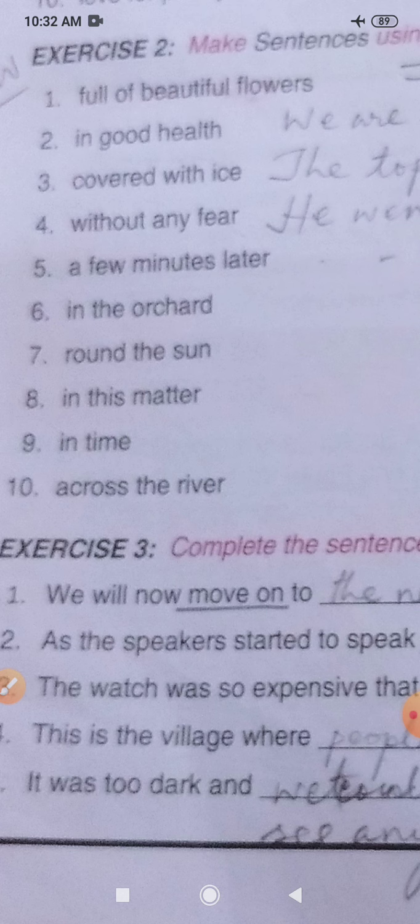Okay, now round the sun, you can easily say: the planets are going around the sun, our earth moves around the sun. Like that way you can write. In this matter: I cannot help you in this matter. Don't involve me in this matter. Like that way you can write.